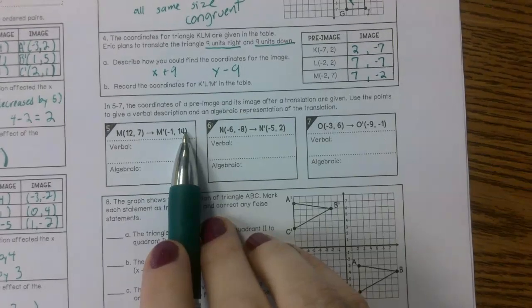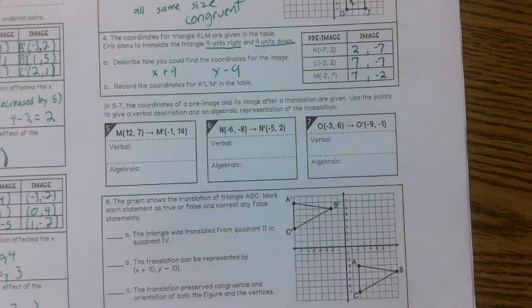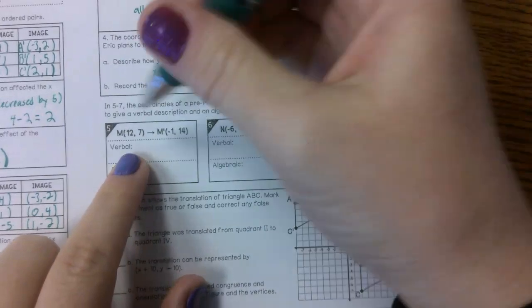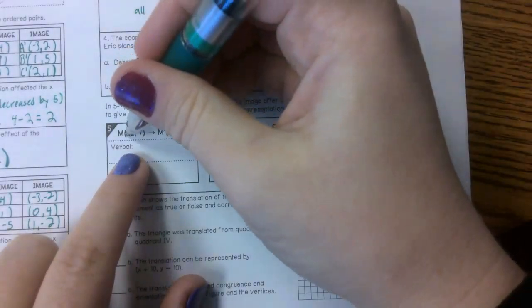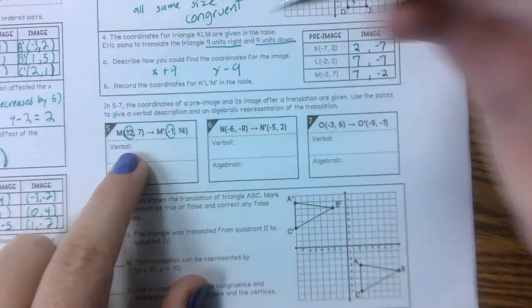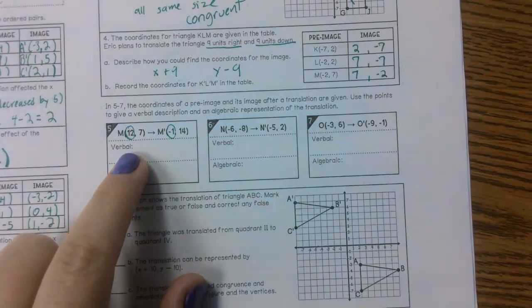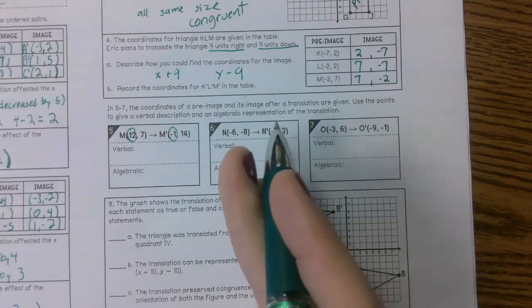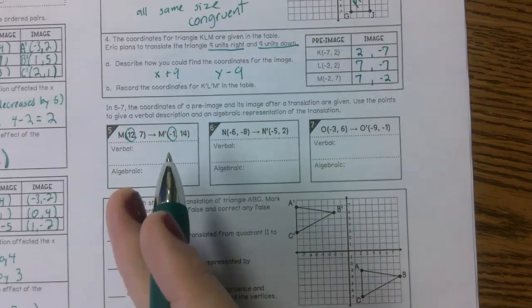Okay, and what we're supposed to do is write down what happened. Let's think about it in terms of what happened to the x value and then what happened to the y value. If I start at 12 and I move until I get to negative 1, what happened? Well, it looks like I was decreasing from 12 all the way to 0, and then I kept going to negative 1.